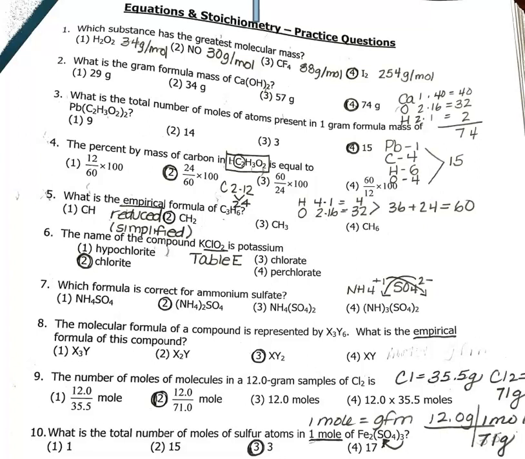So Cl2 has a mass of 35.5, but there's 2 of them, so I have to multiply it by 2. I get 71. So you can see my dimensional analysis there, 12 grams, and we know 1 mole equals 71 grams. My grams cancel. So 12 divided by 71 is my answer.